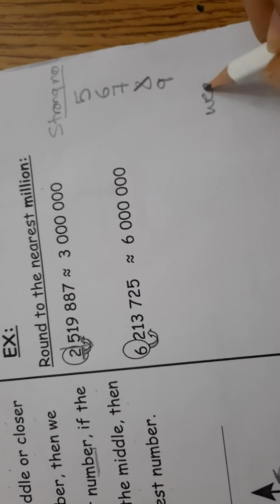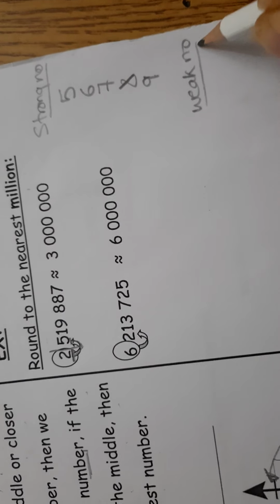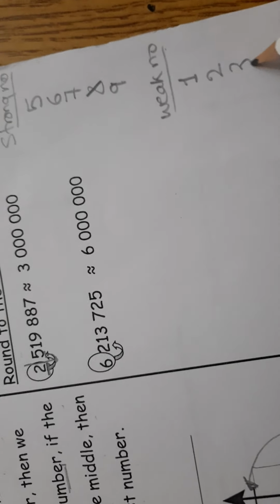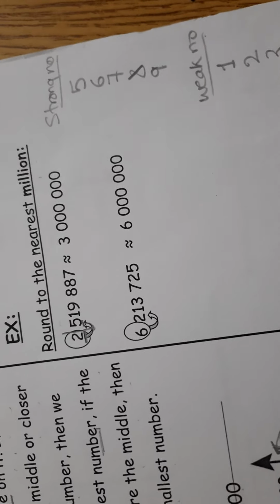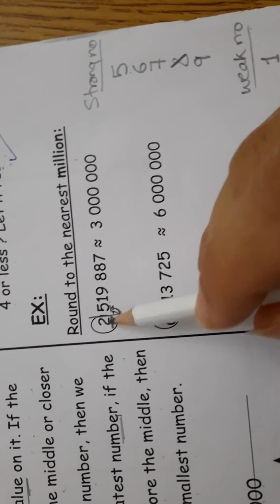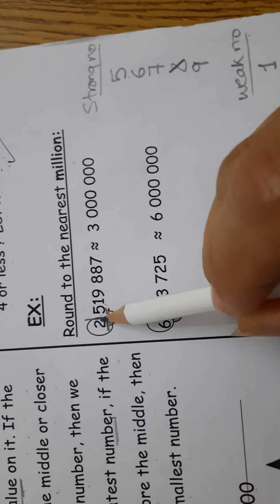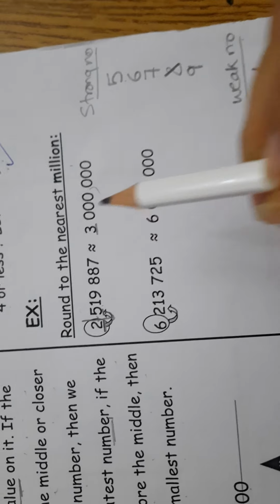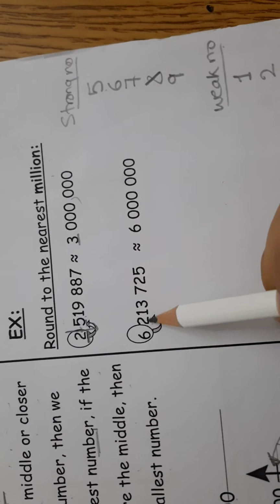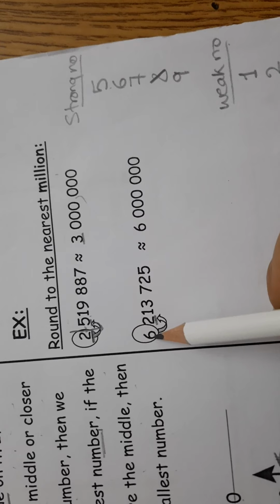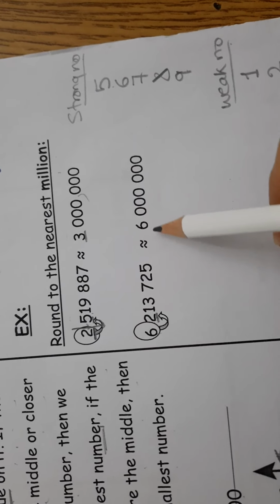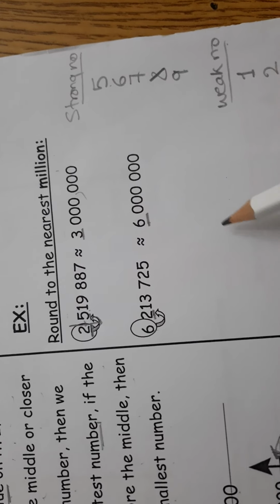And the weak numbers are 1, 2, 3, and 4. Here 5 is a strong number. It will push this 2 to be 3 million. Here 2 is a weak number. It wouldn't push the 6, so the 6 will still be the same, 6 million.